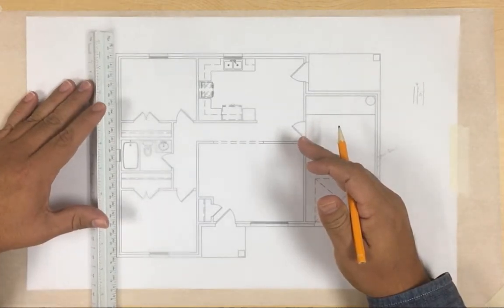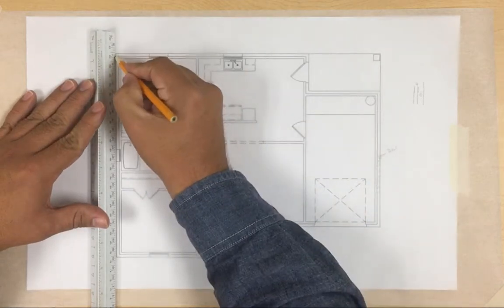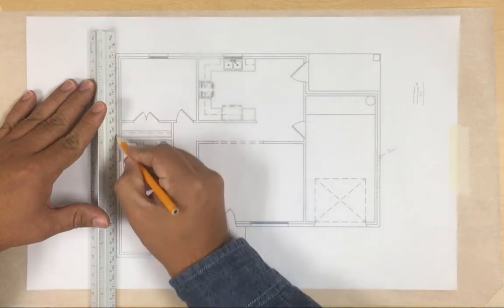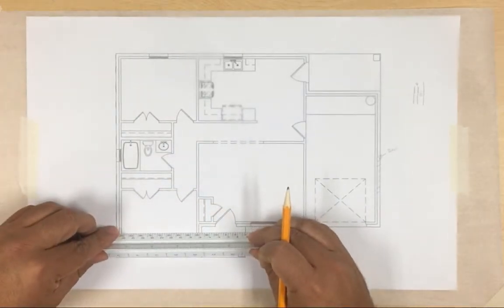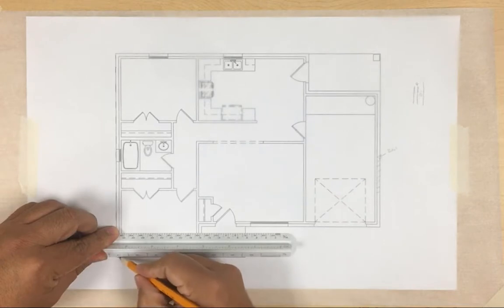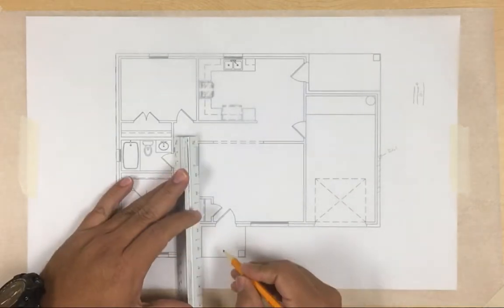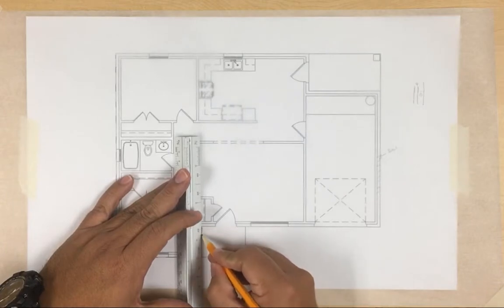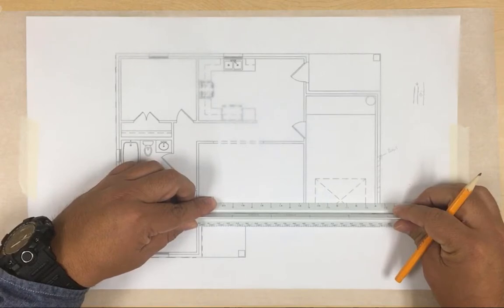So what I'm going to do, I'm going to go to the exterior wall, and remember we added brick, so it's going to be the brick wall right there. And then I'm going to do hidden lines like that. Okay, hidden lines where my wall is. That way I can show and they know exactly where my roof line is and where my wall is.